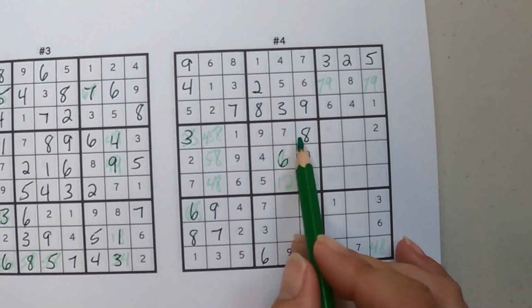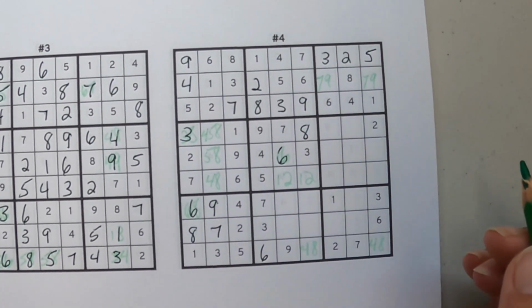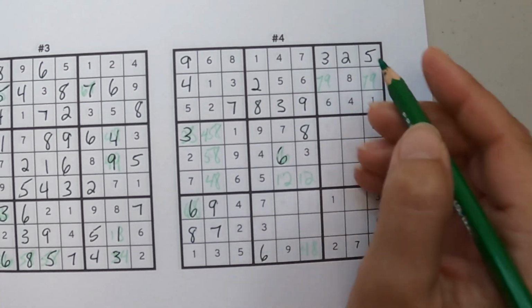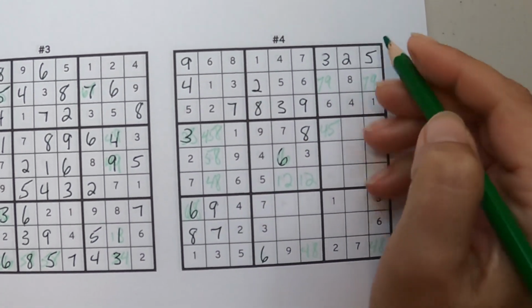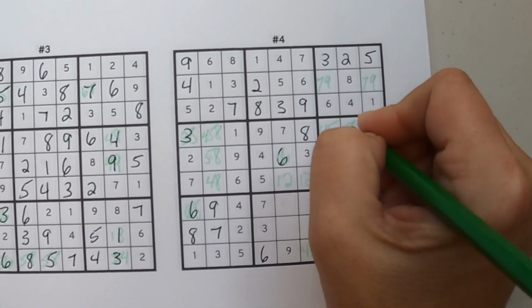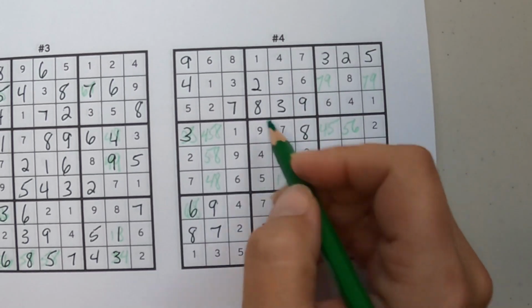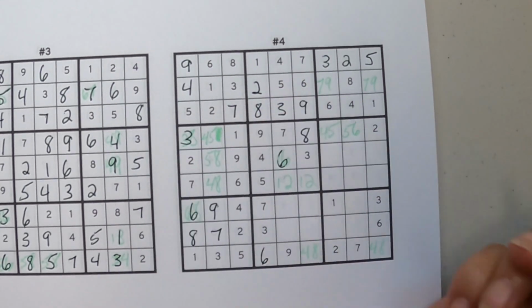For this row, we're missing 4, 5, and 6. We've got a 6 here, so 4, 5. 4 here, so 5, 6. And with that 8, we can get rid of this 8 here.